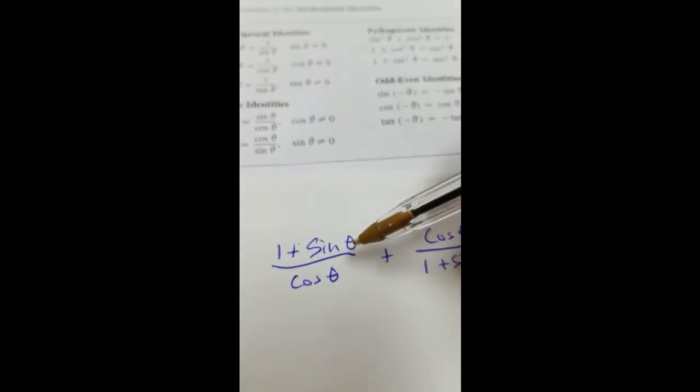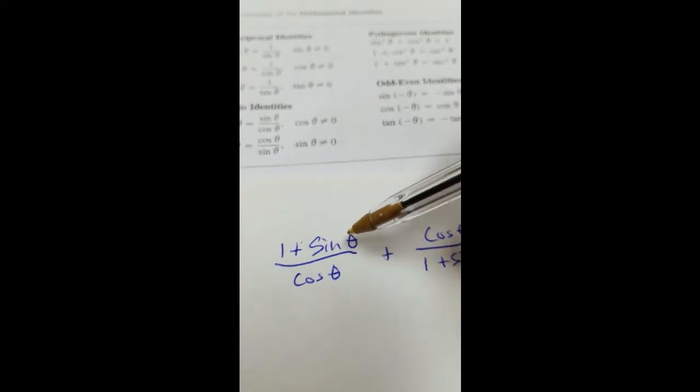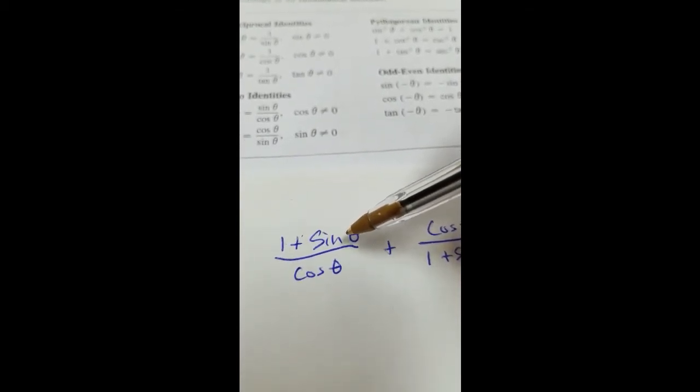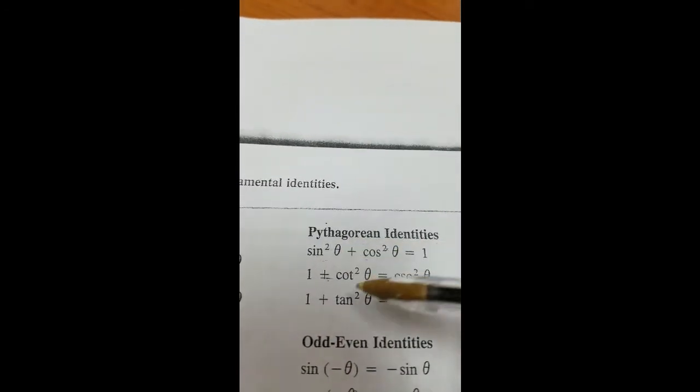Be very careful, because 1 plus sine of theta looks like it might be a Pythagorean identity, but it is not, because it is not squared. The Pythagorean identities have the squares. They're all squares. So this is not a Pythagorean identity, and I can't get any magic tricks out of that. So I want to convert this to all cosines.